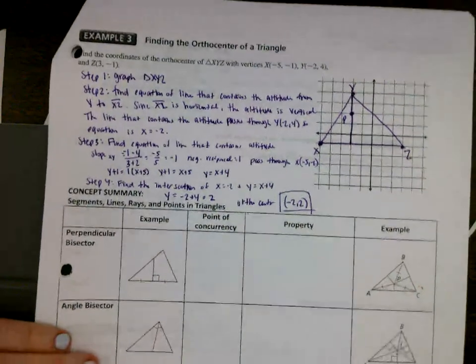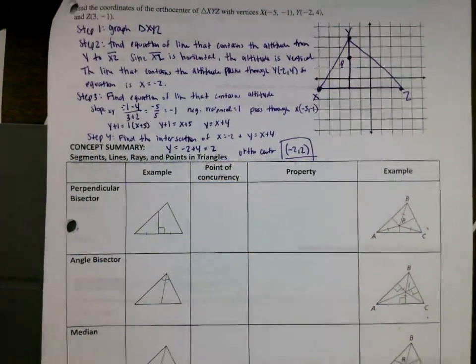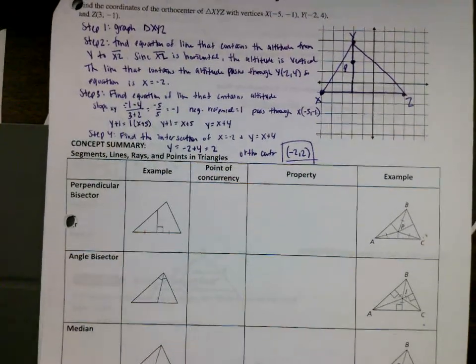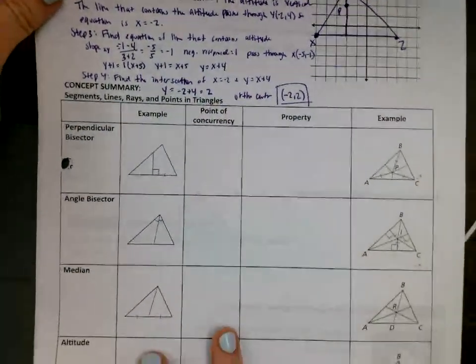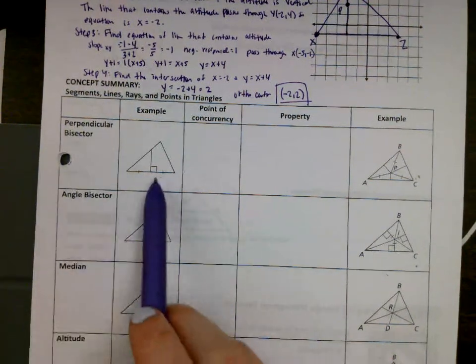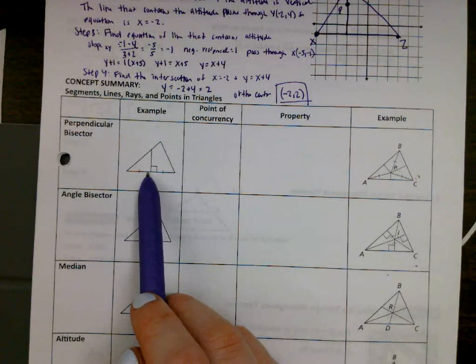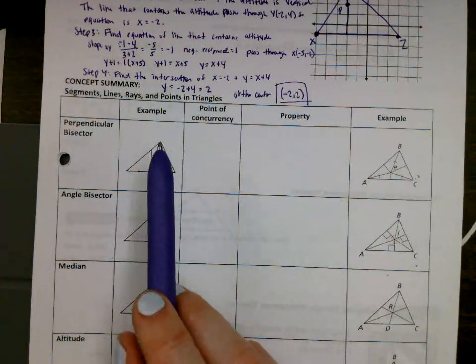Okay, all right, so now to summarize everything that we've done so far in chapter 3, we have this table here. Here is a perpendicular bisector. Okay, it's cutting the segment in half and it's meeting it at a 90-degree angle.